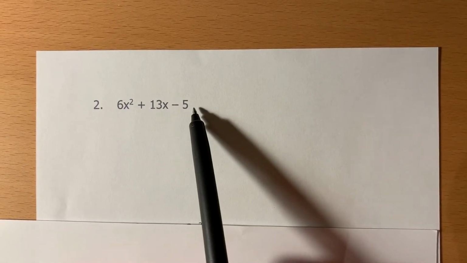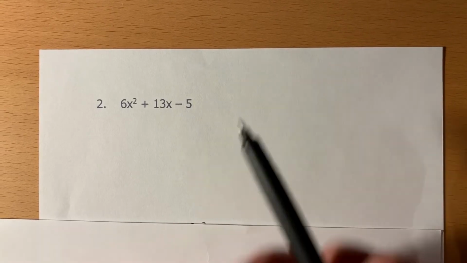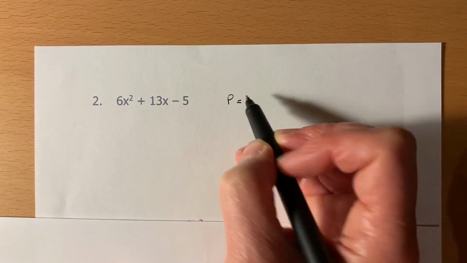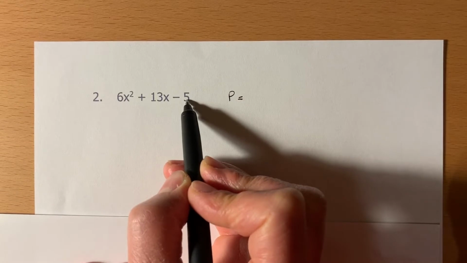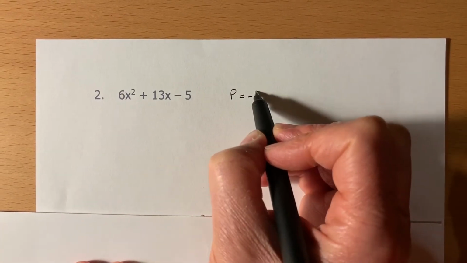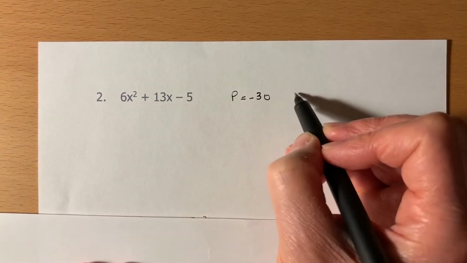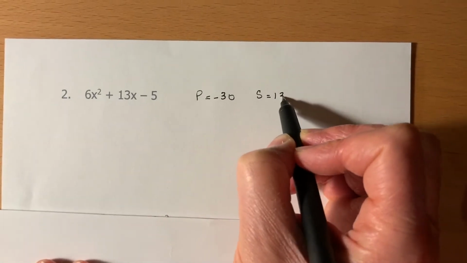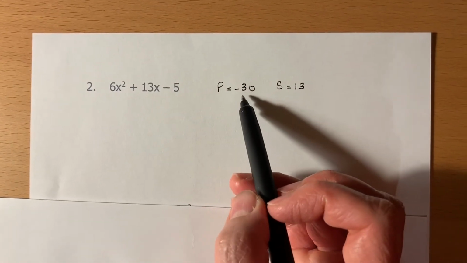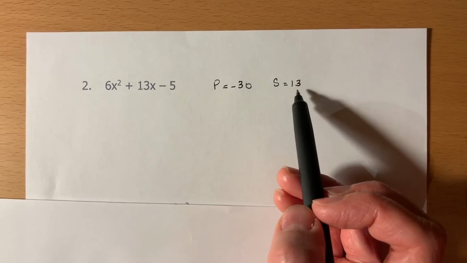x is not present in all of them, so I know I don't have a common factor. So now I look for my product. Remember, I take my 6 and I multiply it by -5 to get -30. And it needs to add to 13. So now I'm looking for the numbers that multiply to -30, but also add to 13.